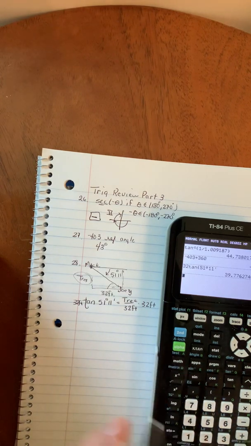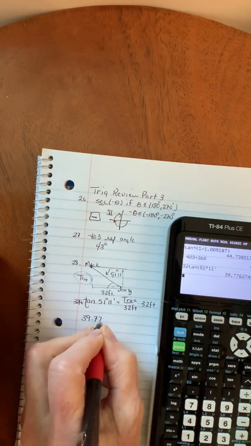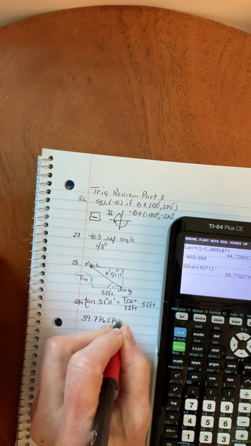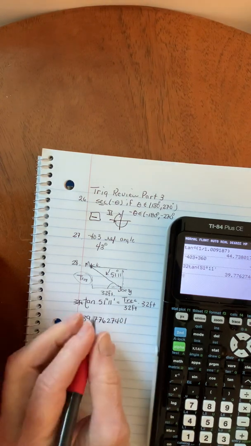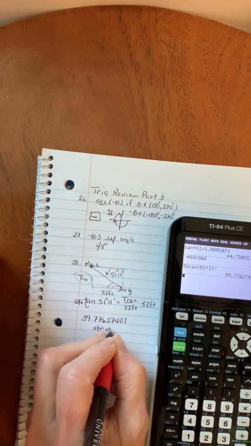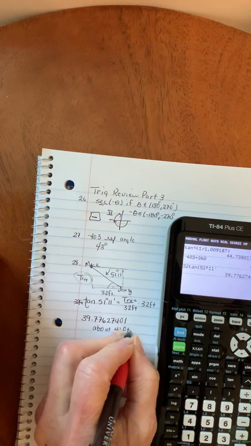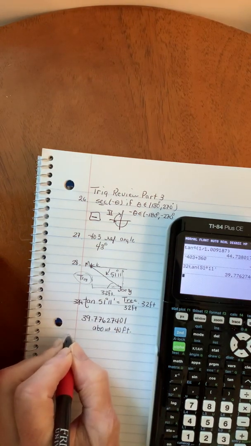Now I was lazy, I didn't even close the parentheses. I've got 39.7762741 and on and on. Let's go to the nearest foot. So about 40 feet. So he's up there pretty high, right? All right, so that's number 28.